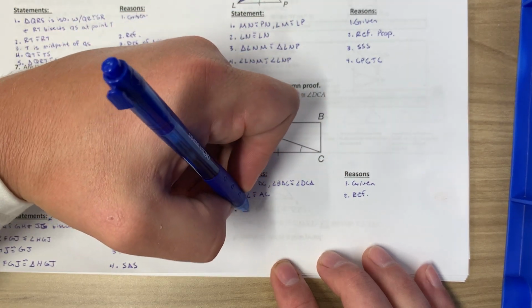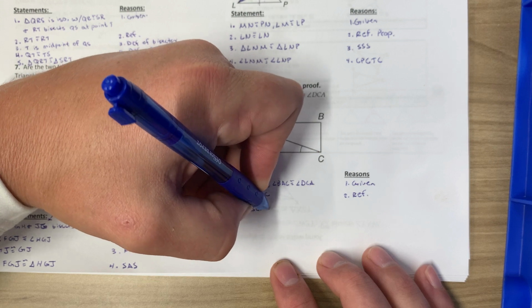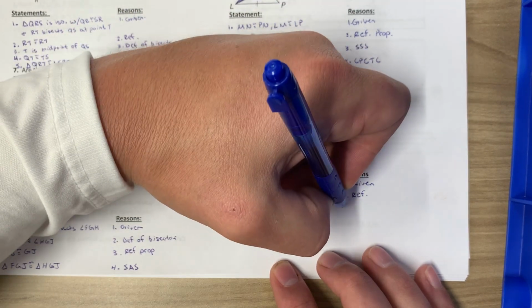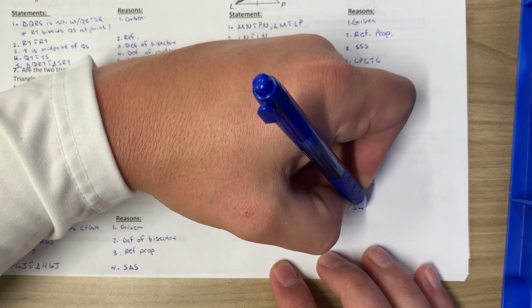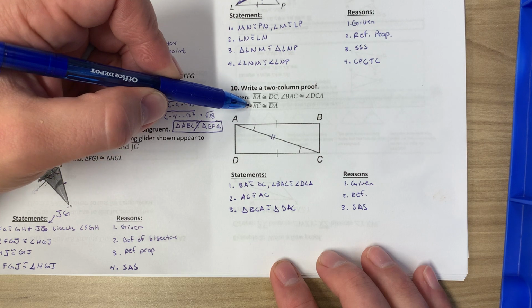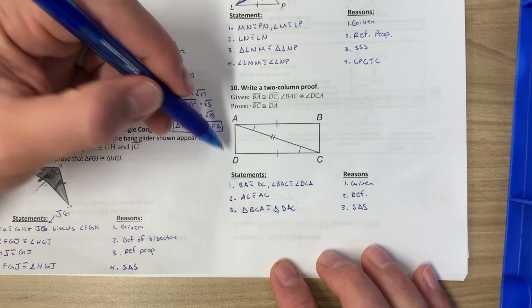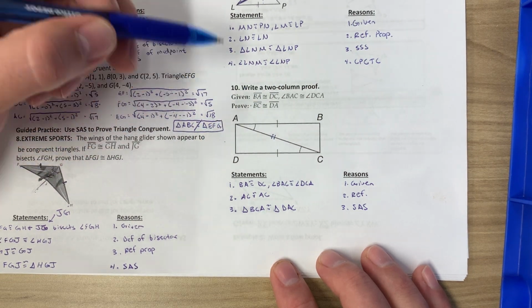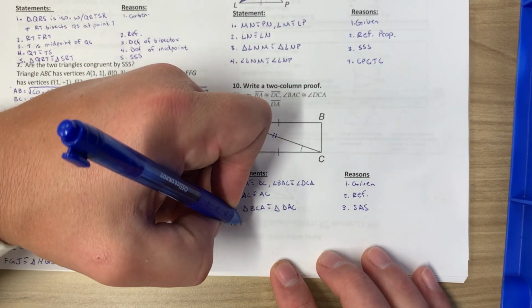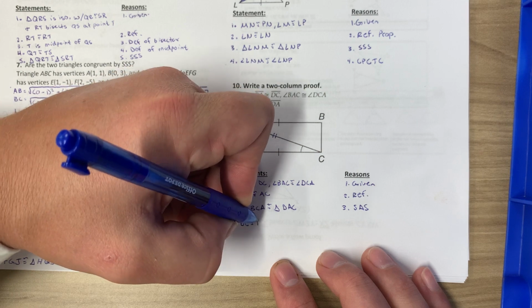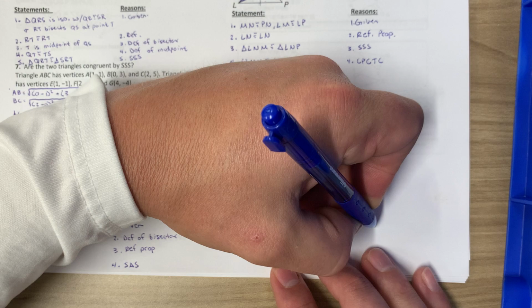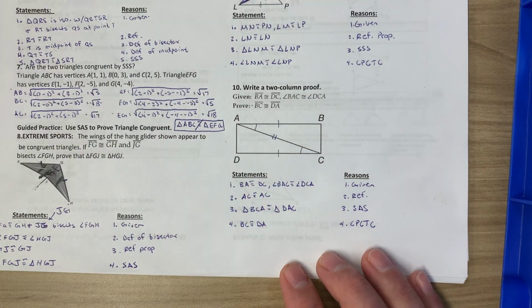So triangle BCA is congruent to triangle DAC by side, angle, side. And we're trying to prove that these two sides are congruent, BC and DA. And when we do that, just like we did up here, we're going to use CPCTC. So BC is congruent to DA by CPCTC. And that's all for section 4.